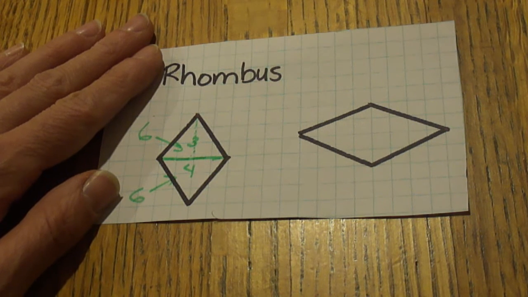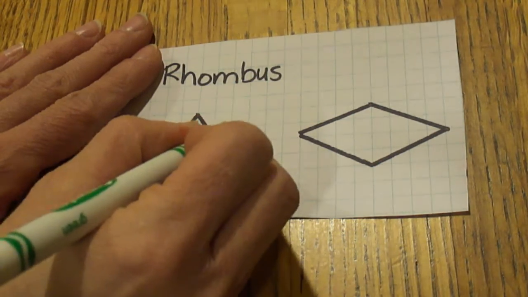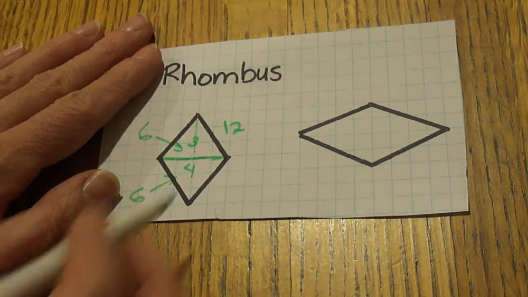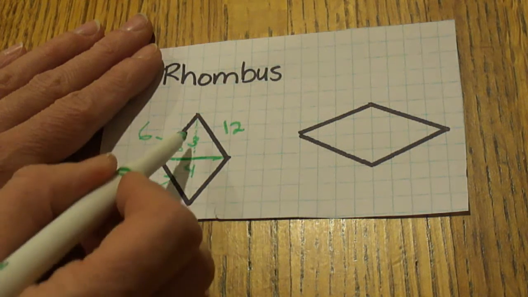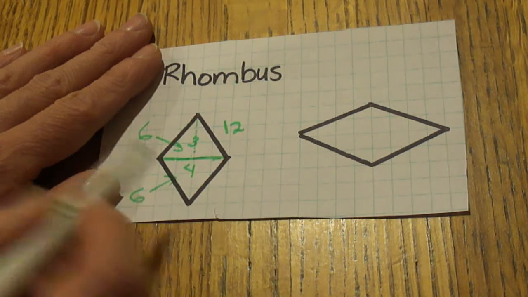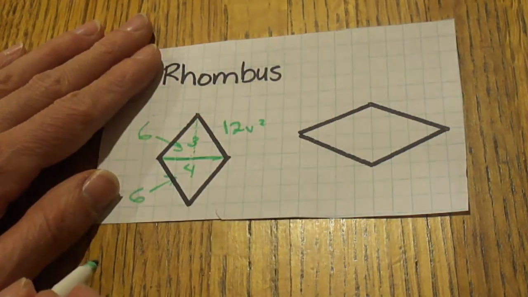Some of you realize I can do 4 times 3, and that would be my answer, 12, because dividing by 2 and doubling means that it's just the same as 3 times 4. So the area of this rhombus is 12. You could also make a box around the whole thing, 4 times 6, because this length would be 6. Divide that in half, you'd also get 12 units squared.